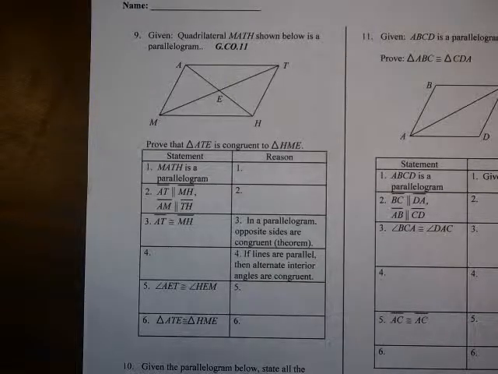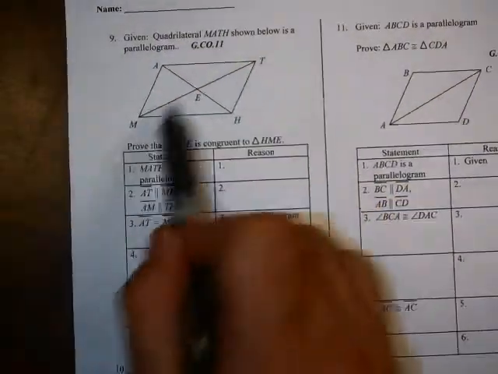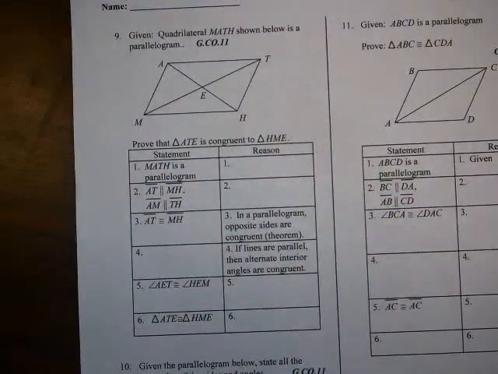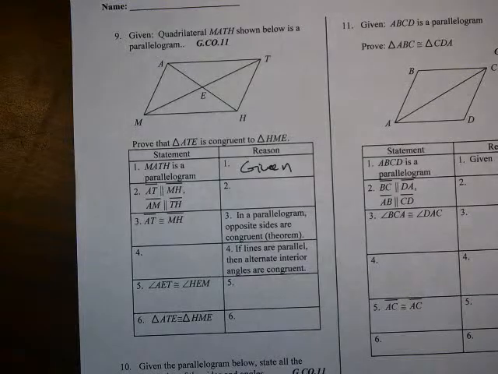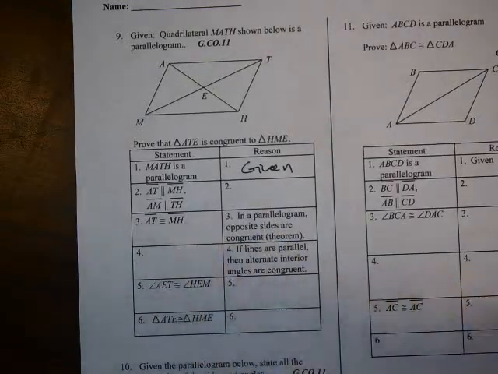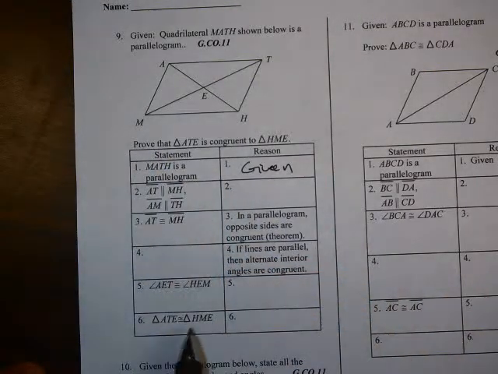So number 9, we are given that quadrilateral MATH, shown below, is a parallelogram. So we've got number 1, the very first reason, always the easiest, is given. And before we go through all the middle stuff, let's look at what we're ending with. They want us to prove that triangle ATE is congruent to triangle HME.